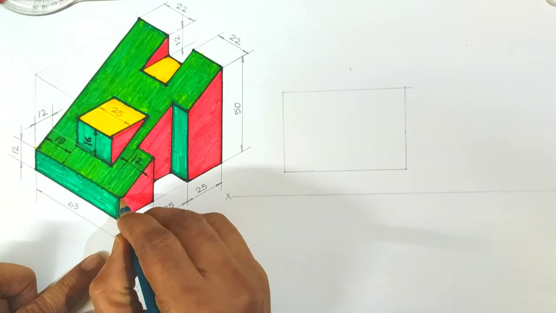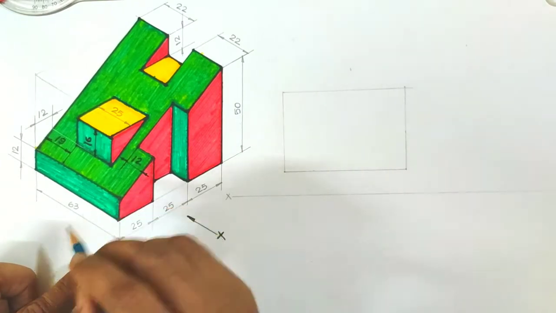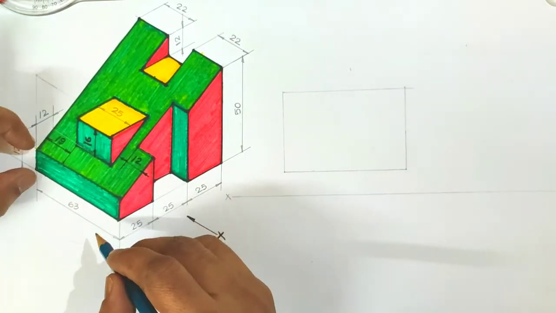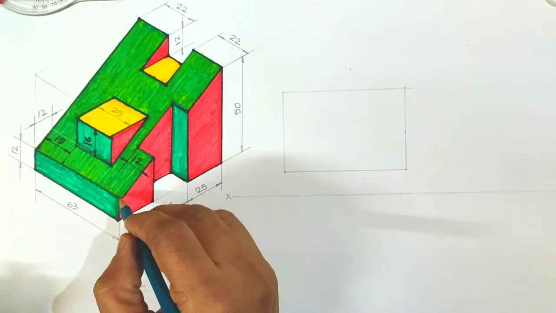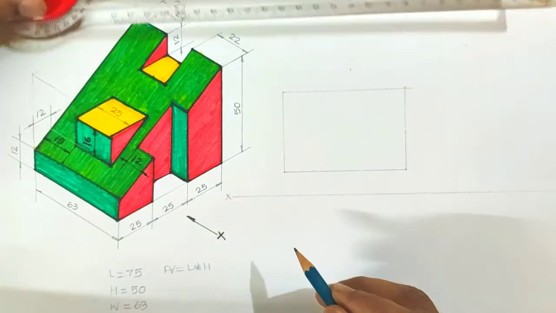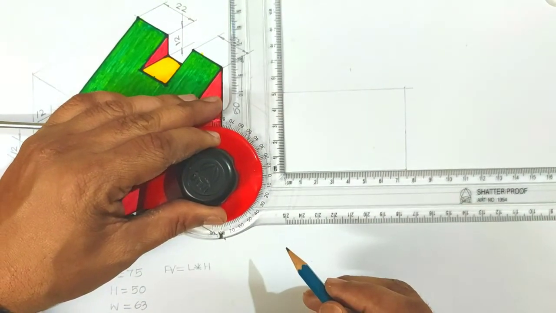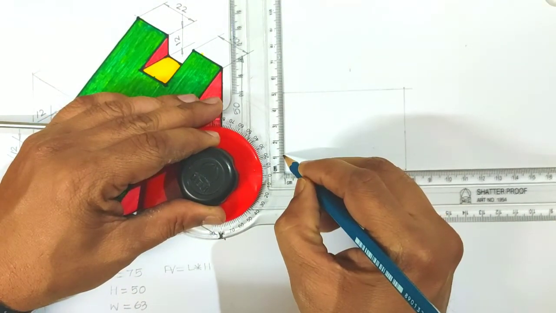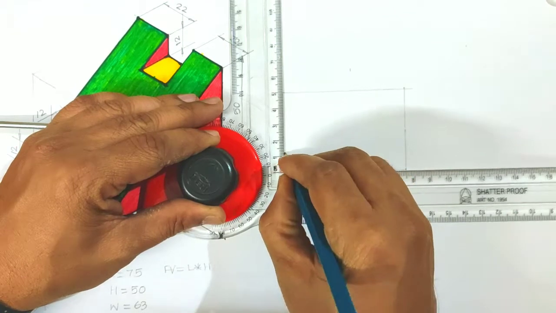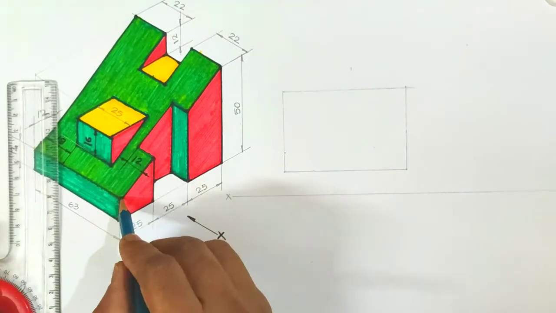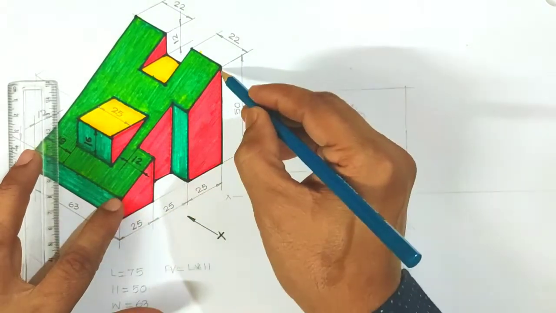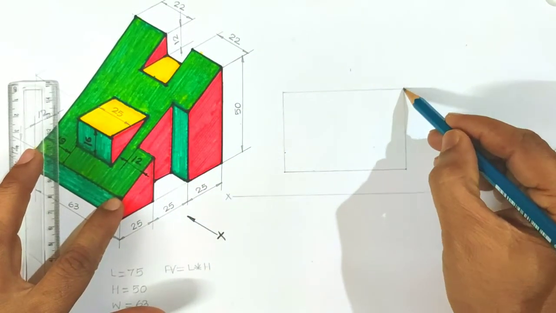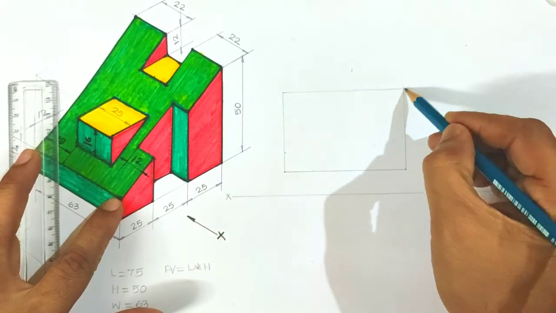Now let us locate this point. It is 12 mm above this baseline. Therefore, this point is at 12 mm distance. After locating this point, we will join this point with this point. That is, this point is here in front view.